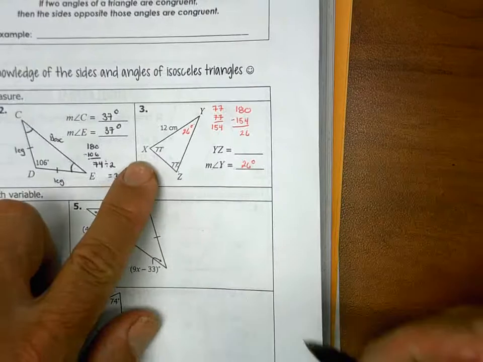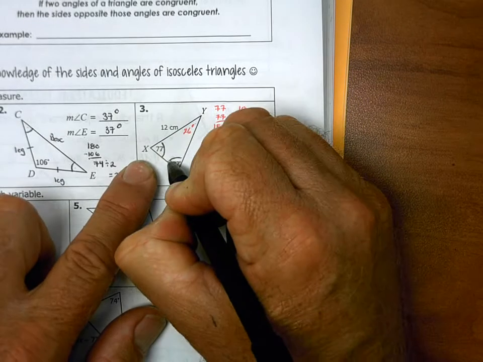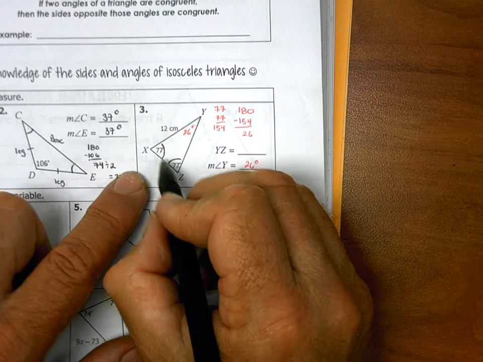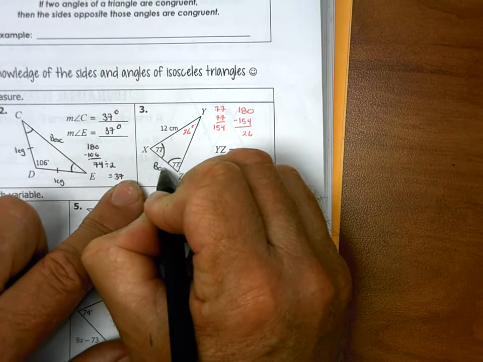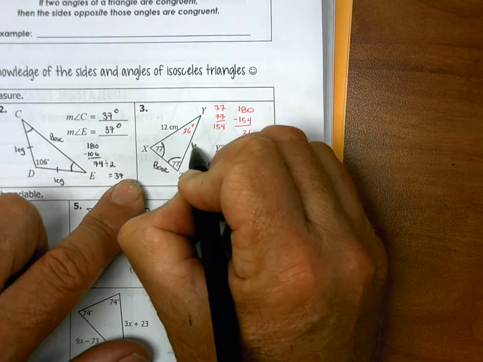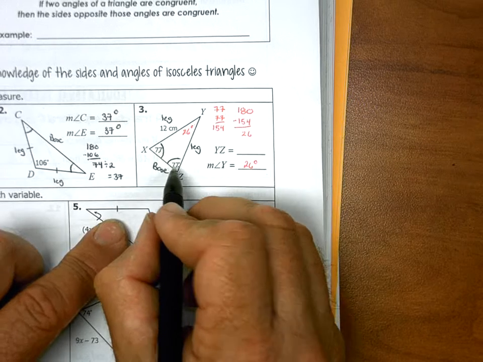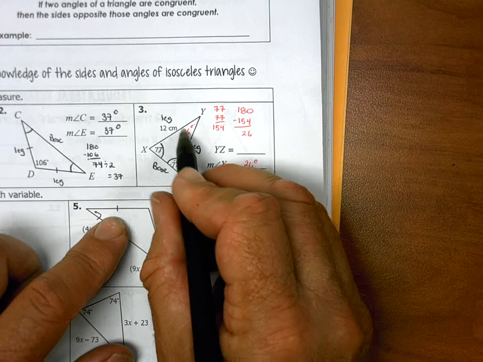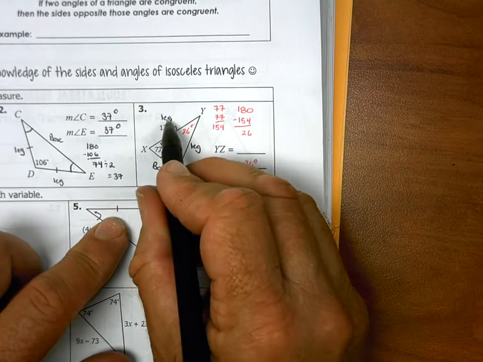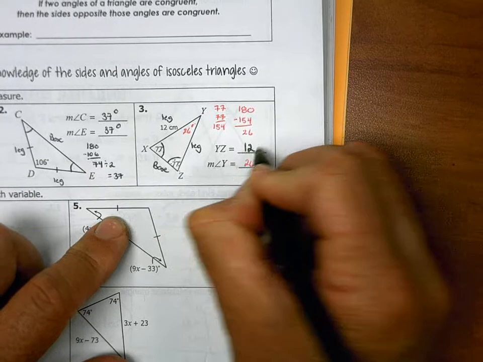Now, if you notice, these two angles, the 77 and the 77, are congruent. So those angles are the base angles, which makes this side the base and the other two sides legs. If you have two angles that are equal, those are base angles, and they're always connected to the base. This is an isosceles triangle. The legs are the two congruent sides, so YZ is going to have to be 12 in number 3.